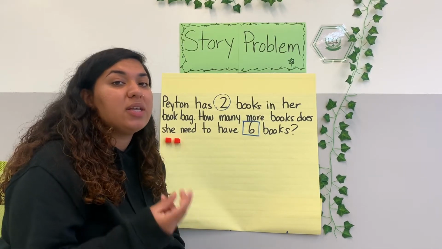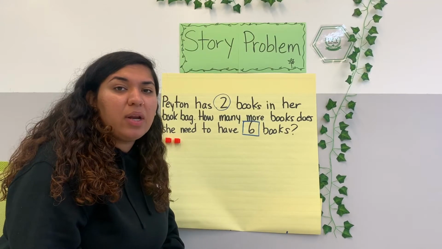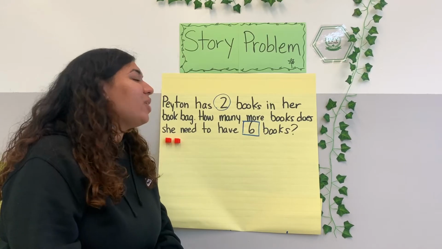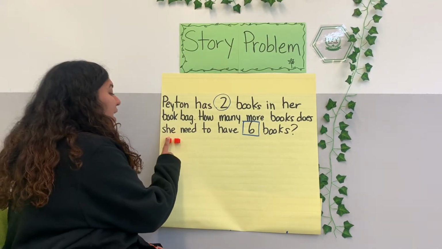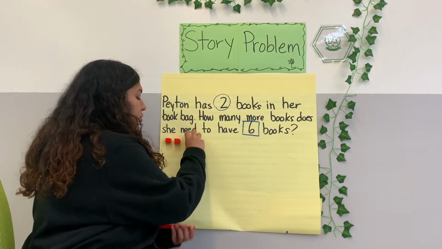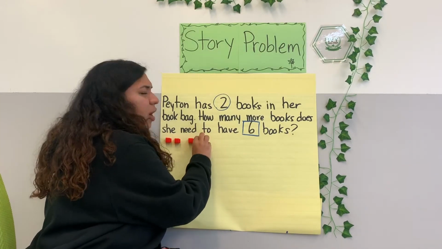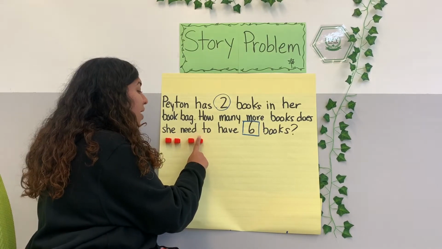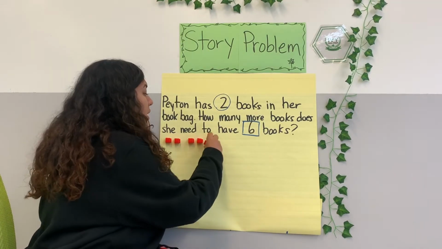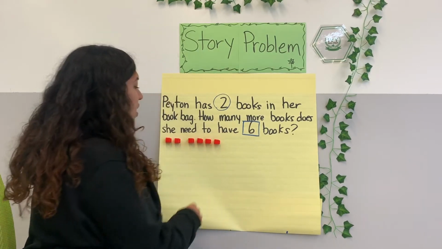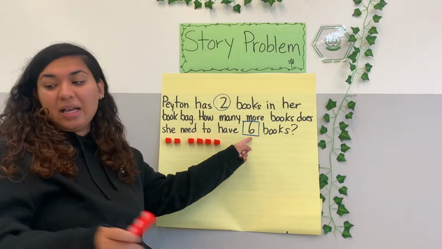So you tell me, what number are we trying to get to? We're trying to get to 6. Let's start back and count to 6. 1, 2, count with me, 3, 4. Do I stop counting? No, because I need to get to 6. I'm at 4. 4, 5, 6. And now I stop because I got to 6.